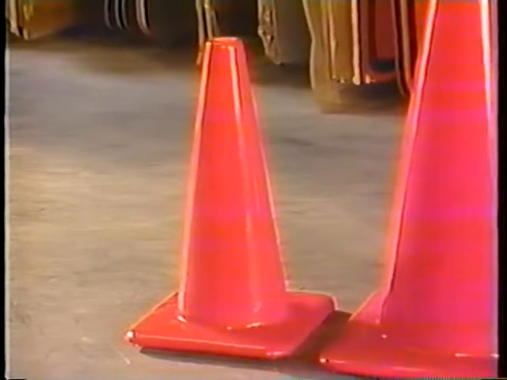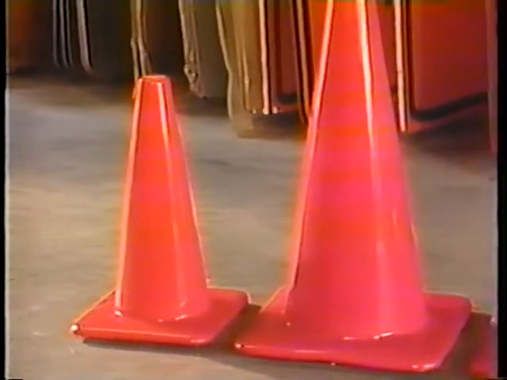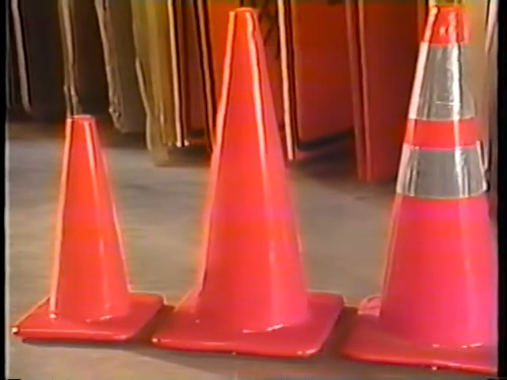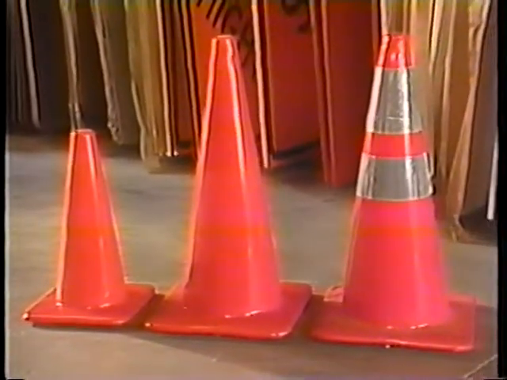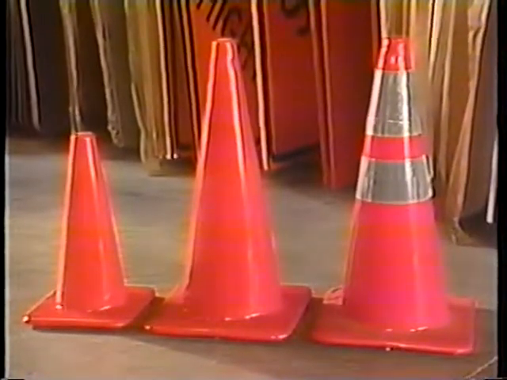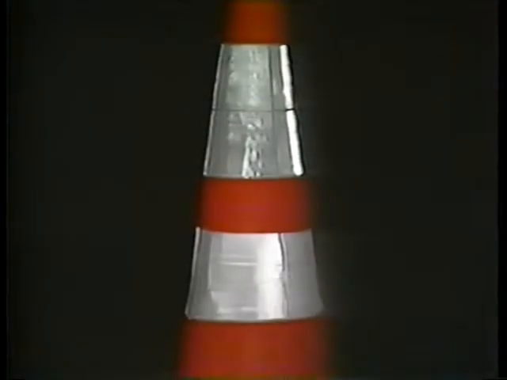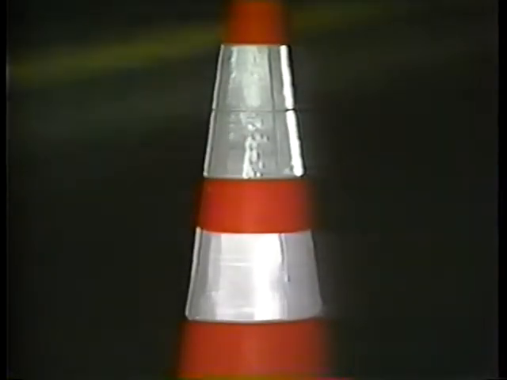They must be at least 18 inches high, but 28-inch cones must be used on freeways and other roadways where speeds are 45 miles an hour or greater. At night, 28-inch cones or larger must be used. 28-inch cones must have a 4-inch wide band, 2 inches below a 6-inch band. Any cone height less than 28 inches is not acceptable for nighttime use.